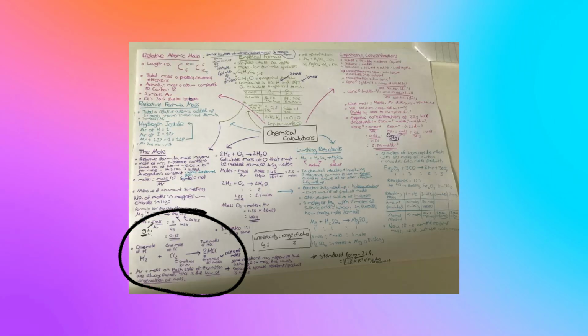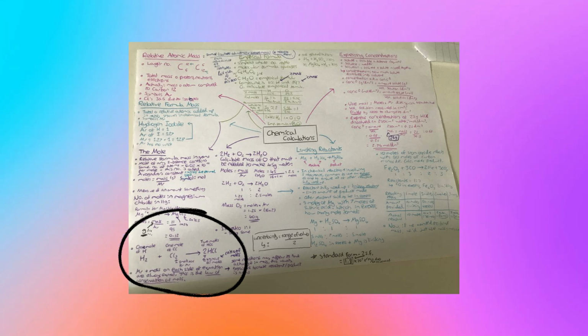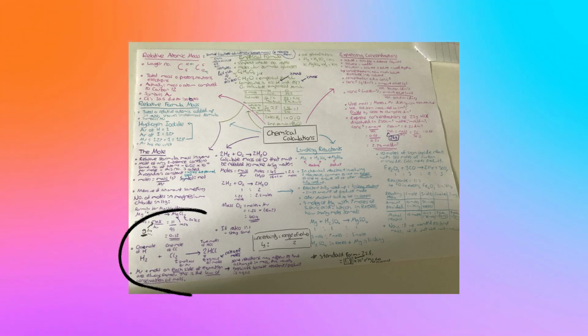However, there is another scenario when moles are applicable, and this is when we are given a balanced symbol equation. For example, H2 plus Cl2 makes 2HCl. Now, to identify our moles, we look at the big numbers. And remember that if there is no number in front of an element, we can assume that is 1. So we'd have 1 mole of hydrogen, 1 mole of chlorine, and 2 moles of hydrochloric acid.